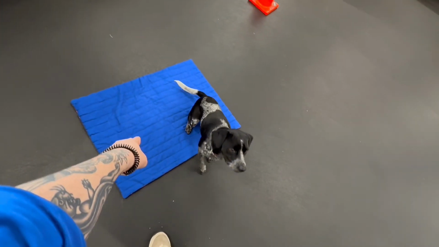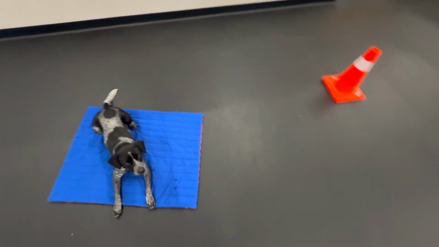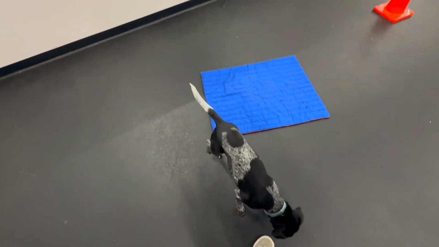Now that's what I want to see. Her turn her head, place. She got up, that's okay. I'm not going to feed her for that one. I'm going to try again. I want to walk back confidently. A little bit earlier reinforcement.